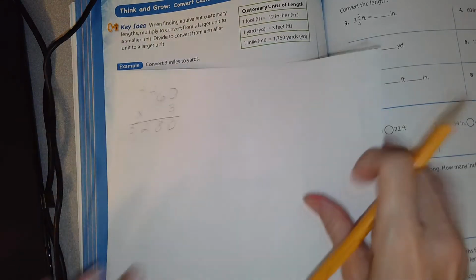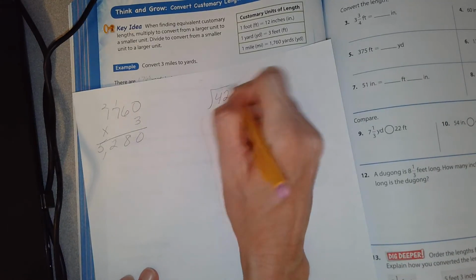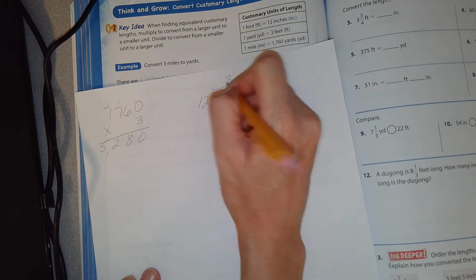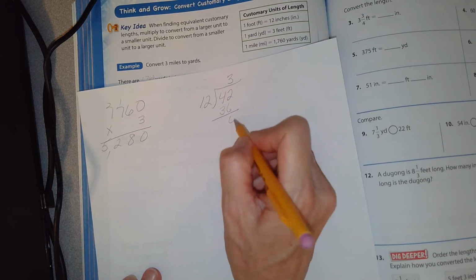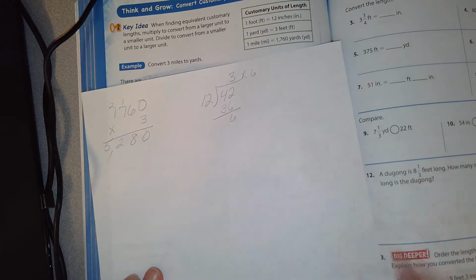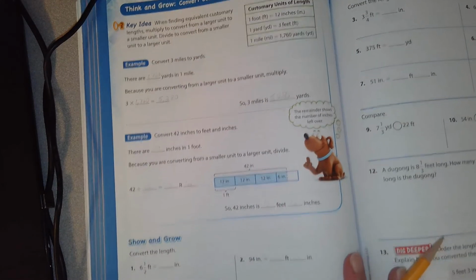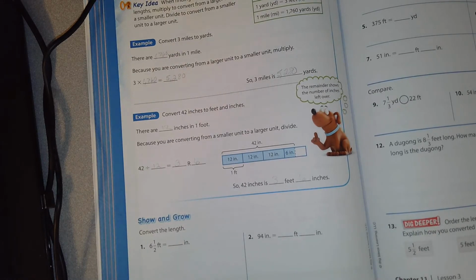And you could do that division the same if you want to just double check it. 42 divided by 12 is 36 with 6 as a remainder. We're not making fractional remainders now. That is going to be how many inches are left. Okay, let's do the first two together, and then I'll let you do the other 2 pages.